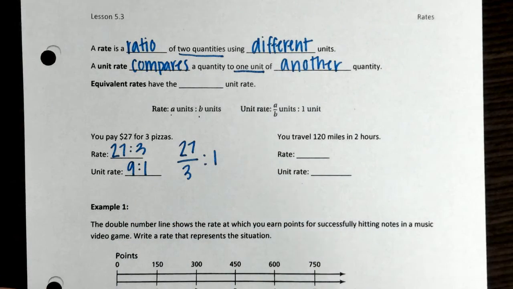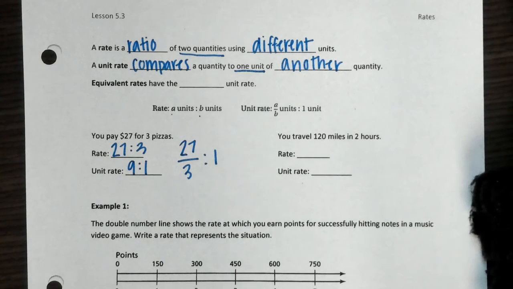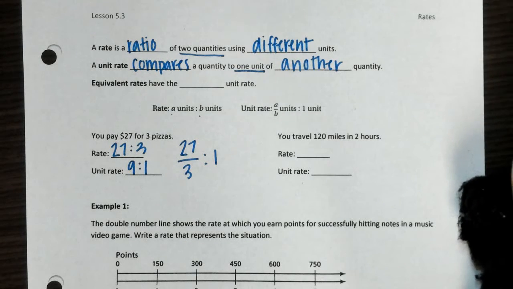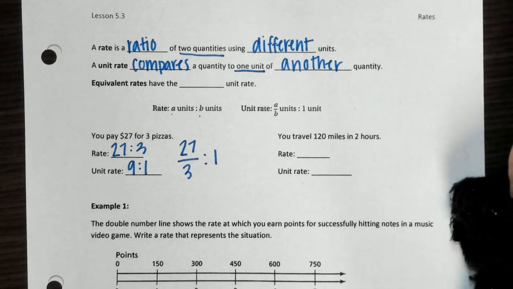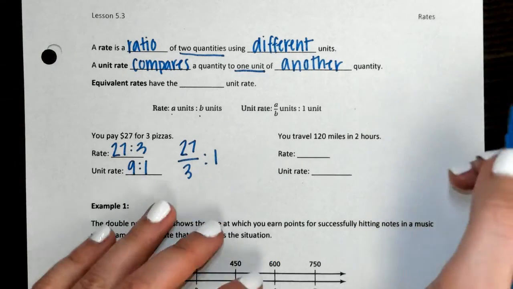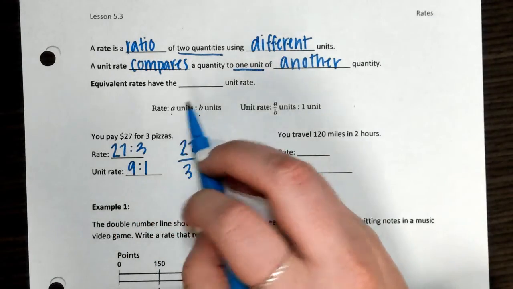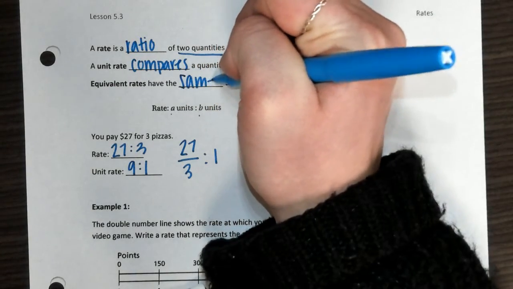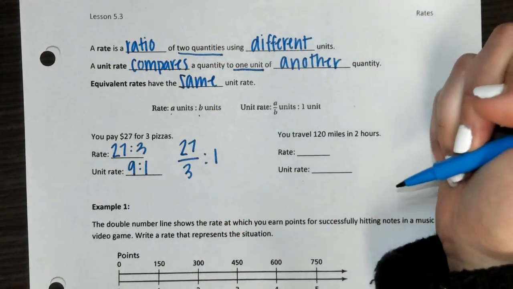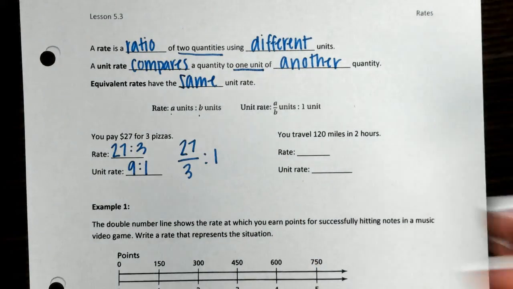When you go to a grocery store, you are going to see rates all over the place. You will see like buy 3 cans for $2. So that would be your rate, 3 for $2. And then if we wanted to find the unit rate, we would want to know what the cost of just 1 can is rather than 2. We know it's 3 cans for $2, and we would want to know what it costs for 1 can. That's what the unit rate does. Then we also have equivalent rates, which have the same unit rate. I will explain that in example 1 in a second down here.